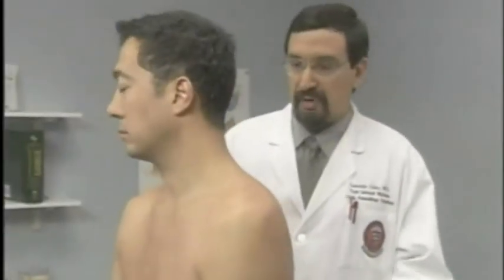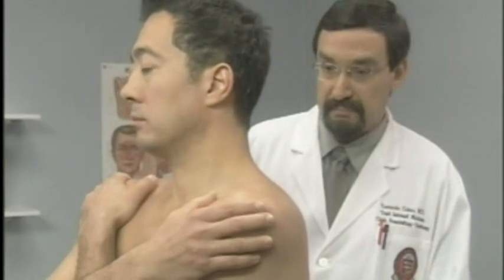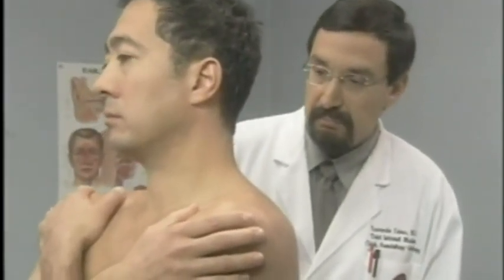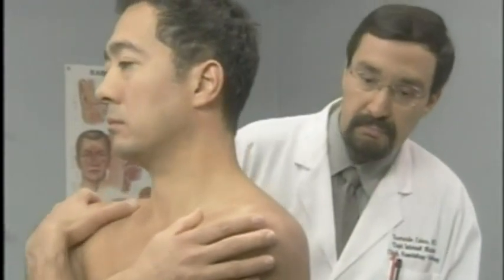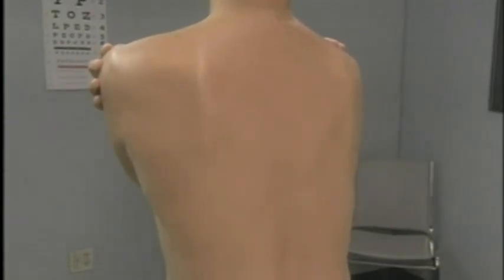Okay. Can you cross your arms for me and put your hands on the opposite shoulders? That's it, just like that, and breathe normally for me. Have the patient place his hands on the opposite shoulders and breathe normally. Now examine the posterior thorax, beginning with inspection. Observe the chest for contour, symmetry, and deformities. Also, inspect the overlying skin.